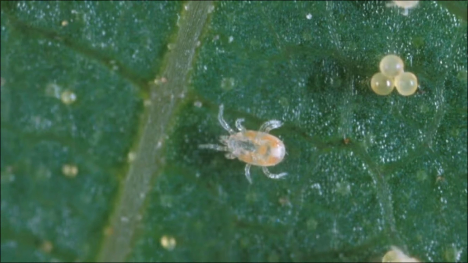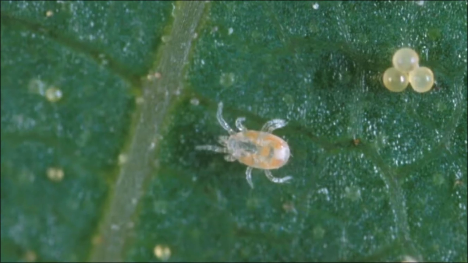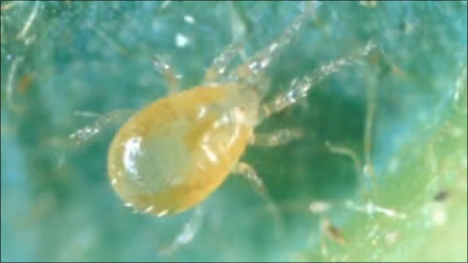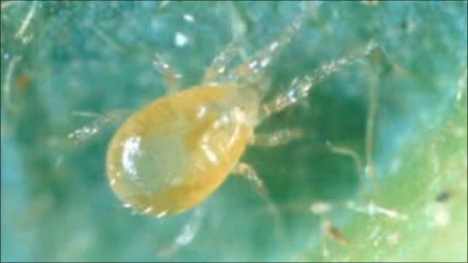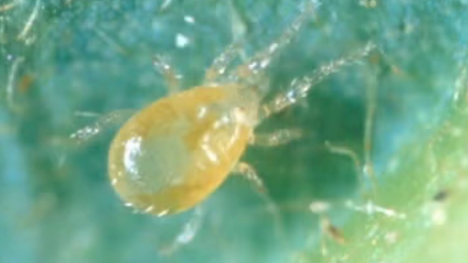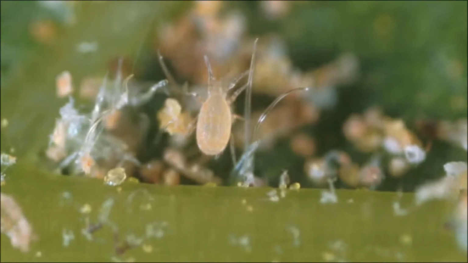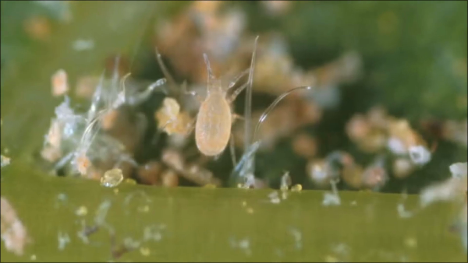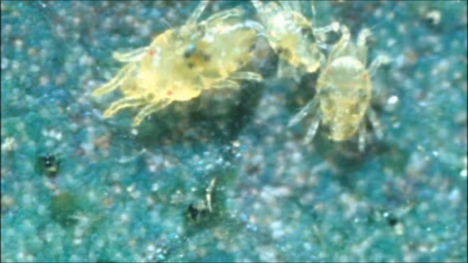6-legged, pale yellow to greenish, emerging from the egg and beginning to feed on epidermal cells of the leaves. The third stage is protonymph, 8-legged, larger than the larva, and continues feeding and developing. The other stage is a deutonymph, further enlarged 8-legged stage leading to adulthood. Then we go to the other stage, adulthood.